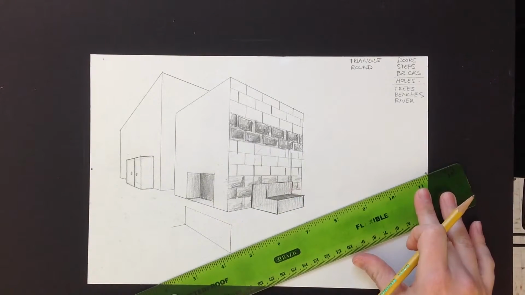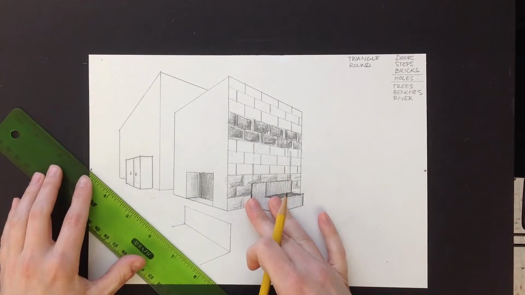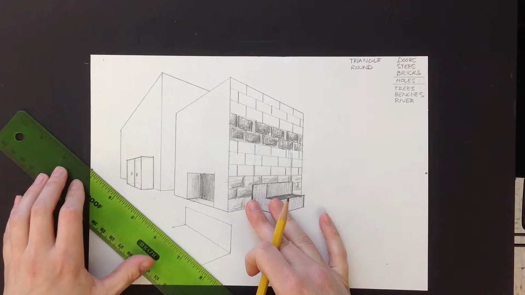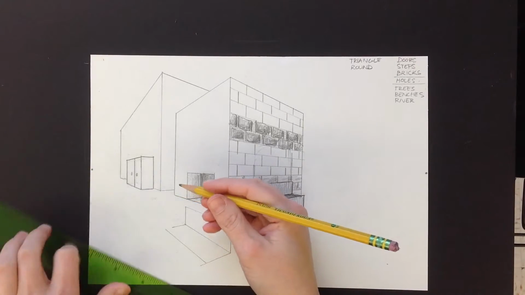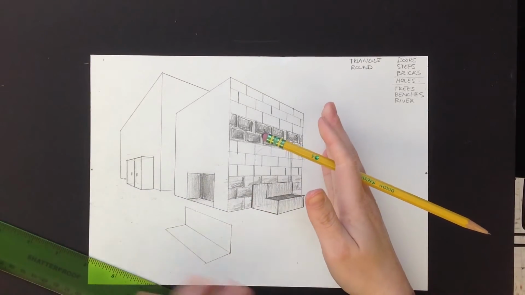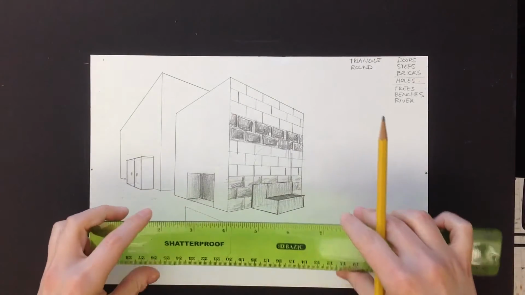Again, always using the vanishing points. So this is the back, that's the seat.